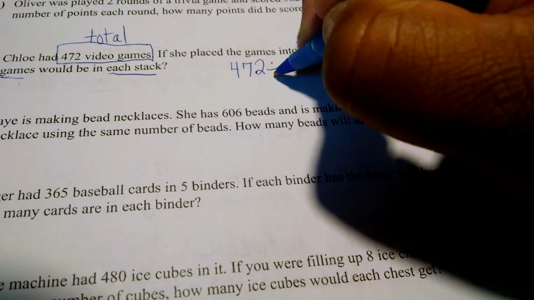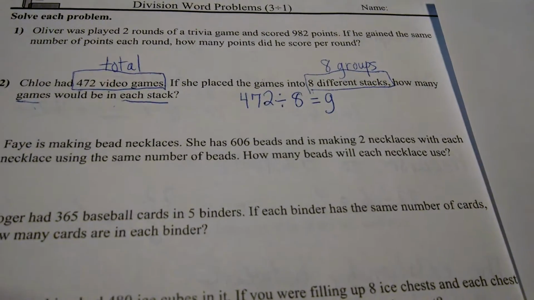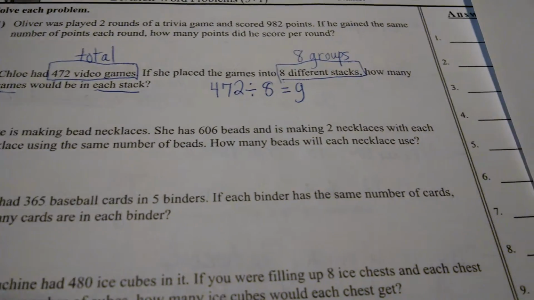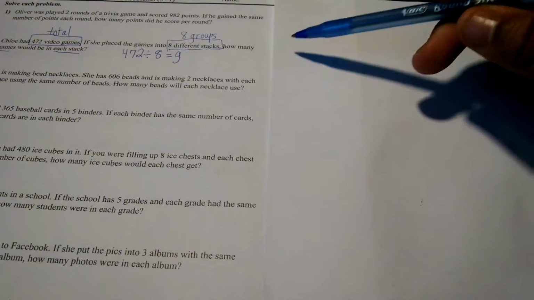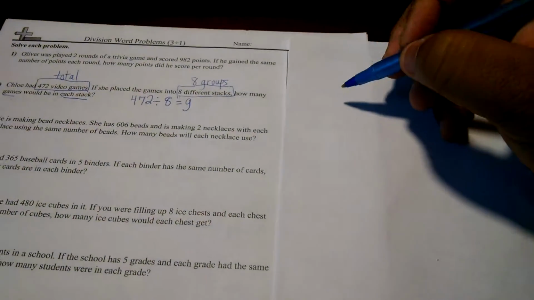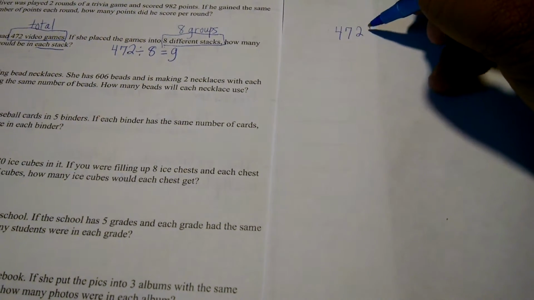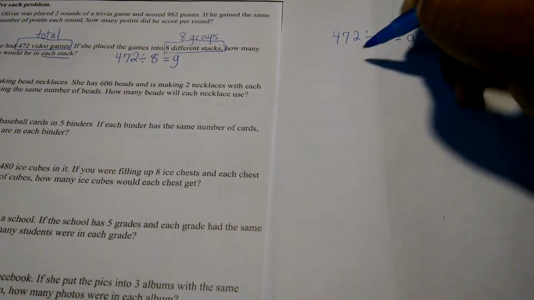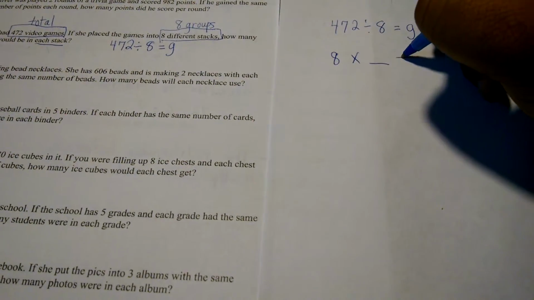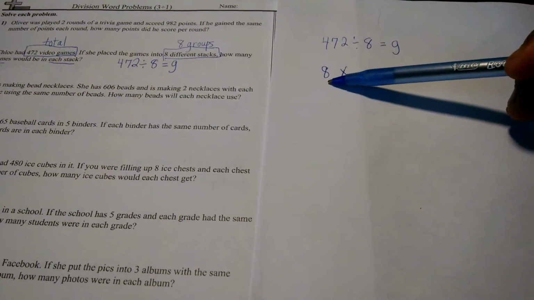And I'm going to write my equation. 472 divided by 8 equals games in each stack. So 472 is a big number when compared to 8. Since I don't have a lot of room here, I'm going to use some loose scrap paper. And when you think of this problem, you can also think of it as how many groups of 8 make 472. Now this is a big number compared to 8.